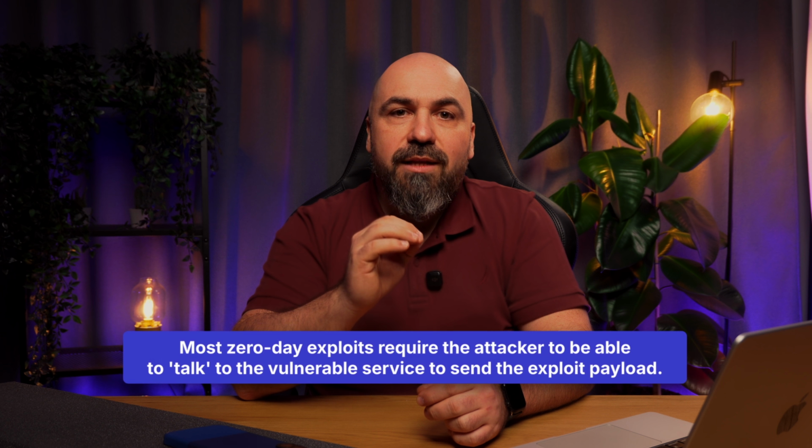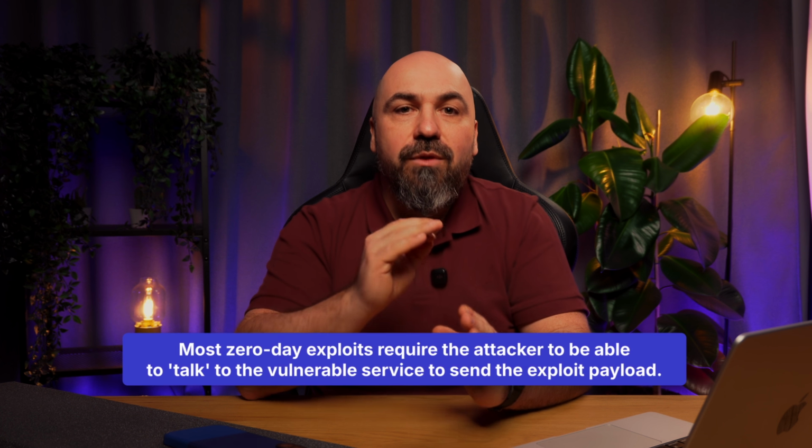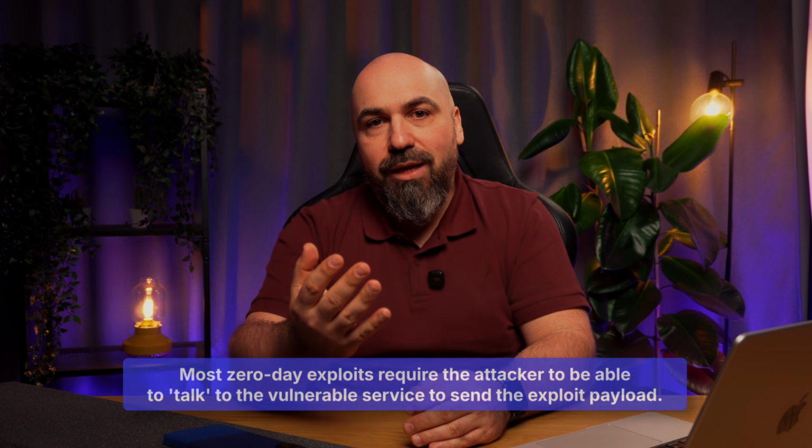We've seen massive breaches lately, involving VPN vulnerabilities like Ivanti or Fortinet. How specifically does Ghost help if the vulnerability is in the gateway itself? This is the core of why we built Ghost. Most zero-day exploits require the attacker to be able to talk to the vulnerable service to send the exploit payload. If your Fortinet or Cisco VPN is protected by Ghost, the attacker can't even see that the service exists. They can't send an exploit to a target they can't find.